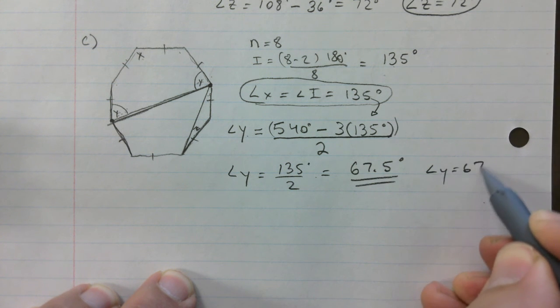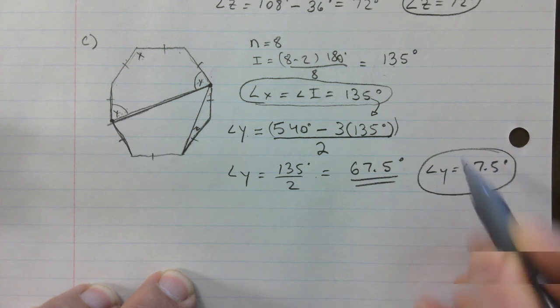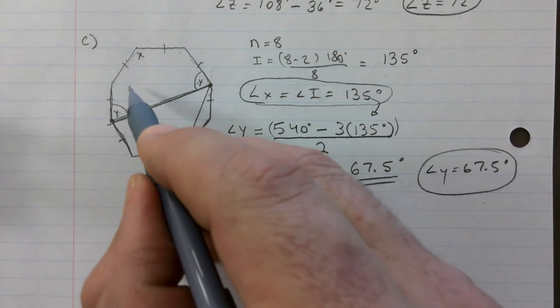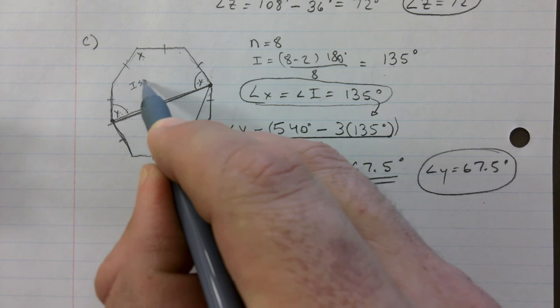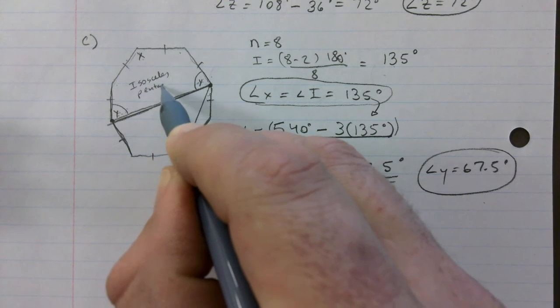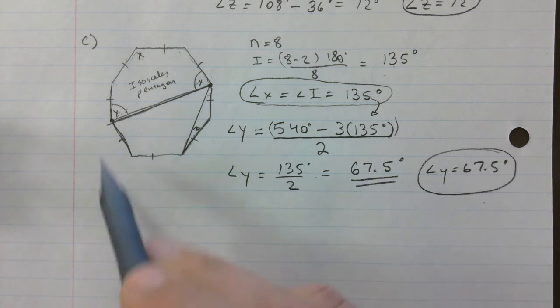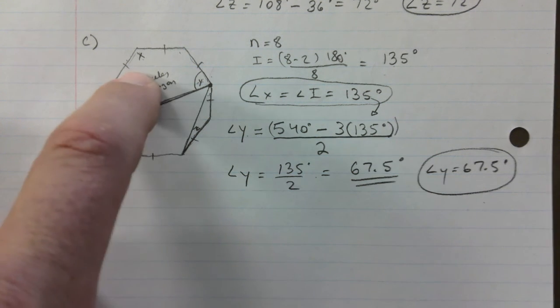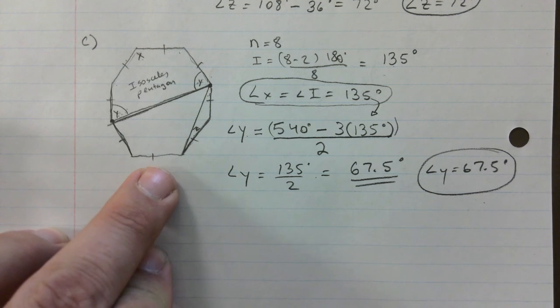Angle Y is 67.5 degrees. This is your isosceles pentagon. You realize that you actually have 2 isosceles pentagons, like that cuts it in half. But I focused on this one because that's where the letters were.